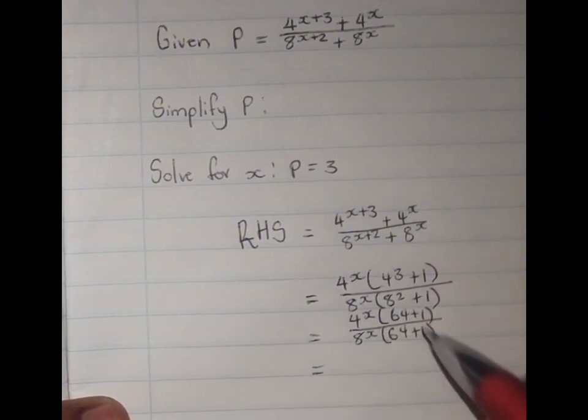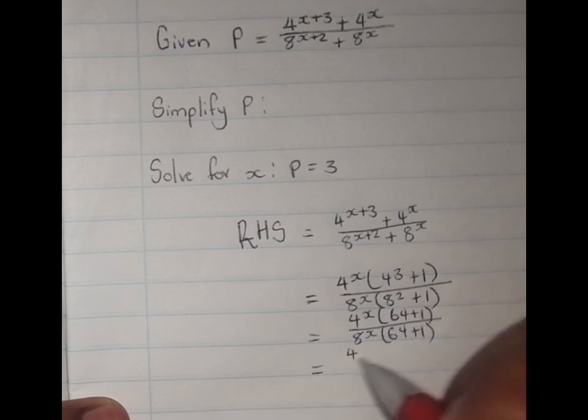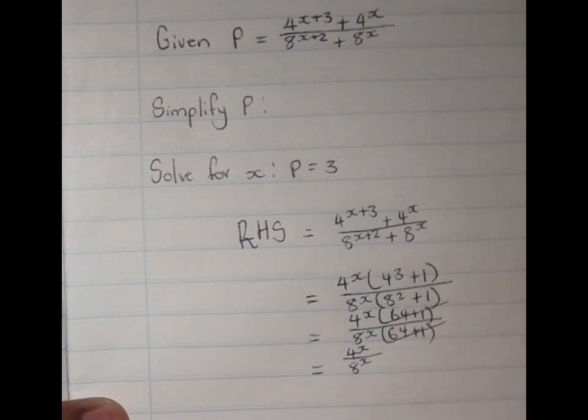Now you can already tell that these brackets are going to cancel each other since they're exactly the same. So we'll have 4 to the x divided by 8 to the x. So these just cancel off.